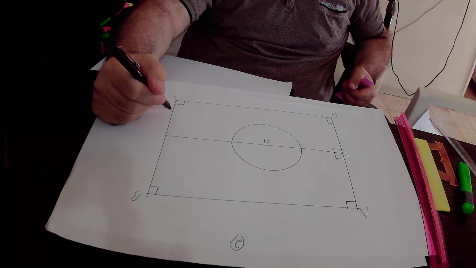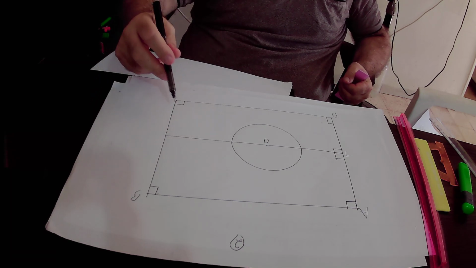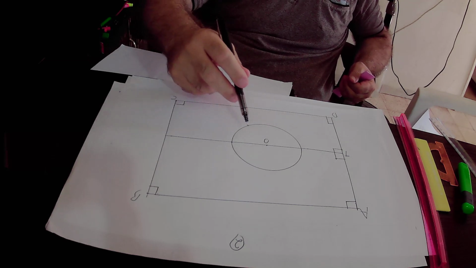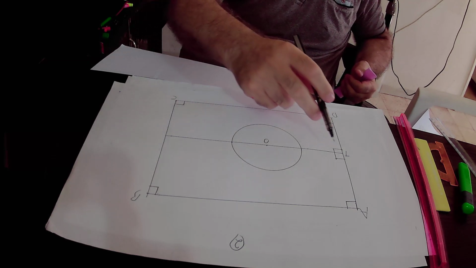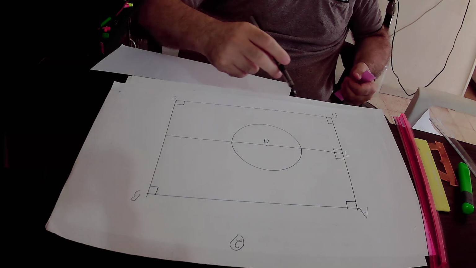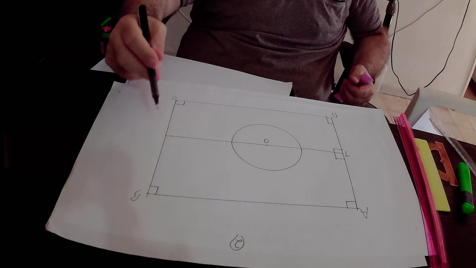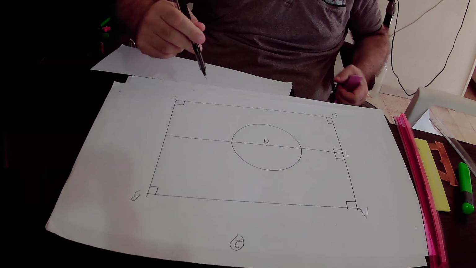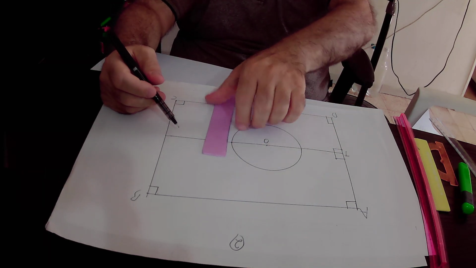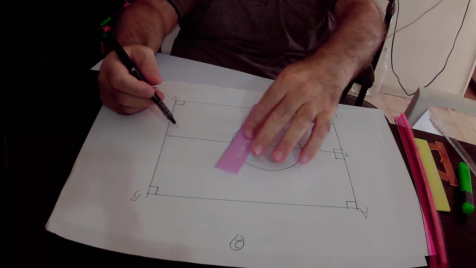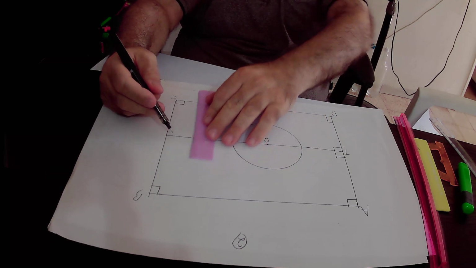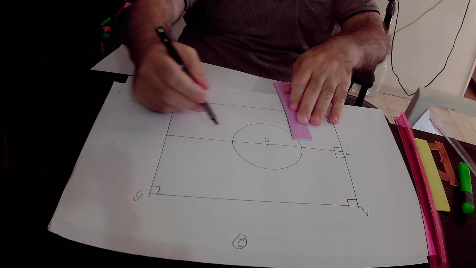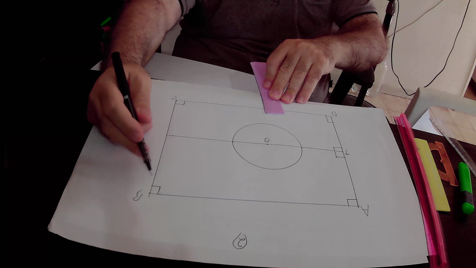It means that the perpendicular from point O to AD will also be perpendicular to BC.